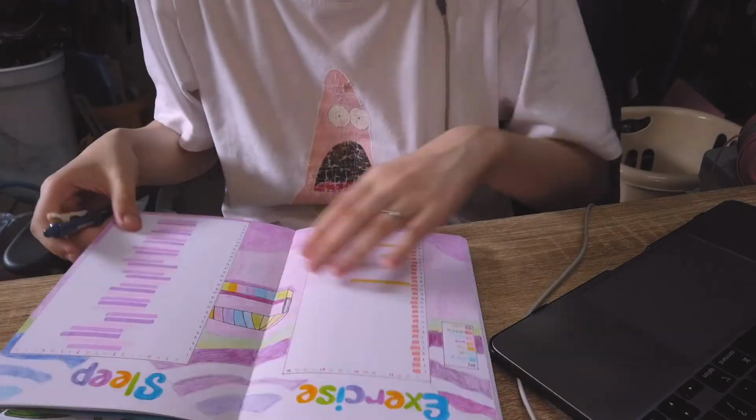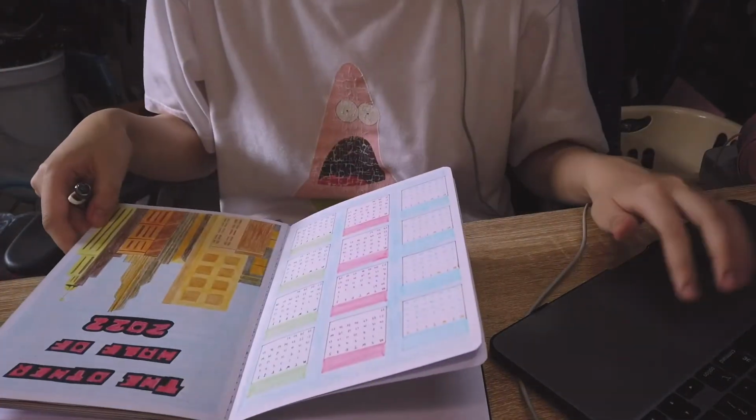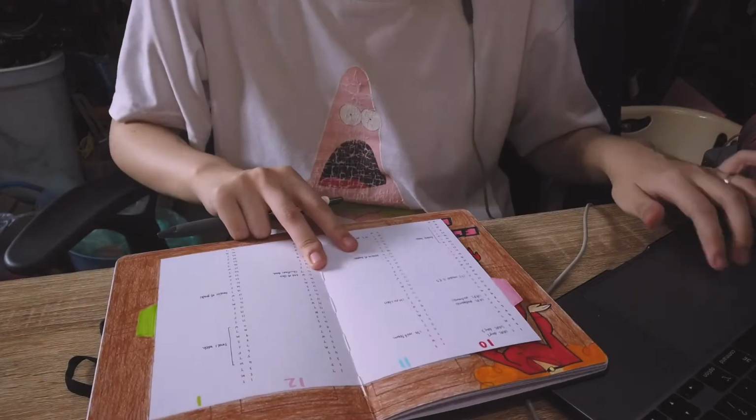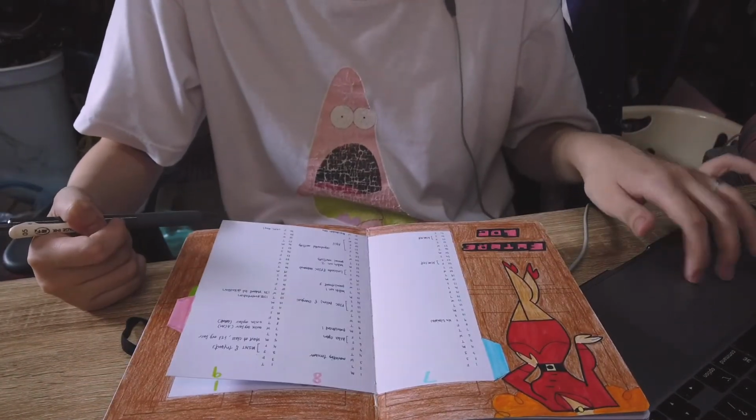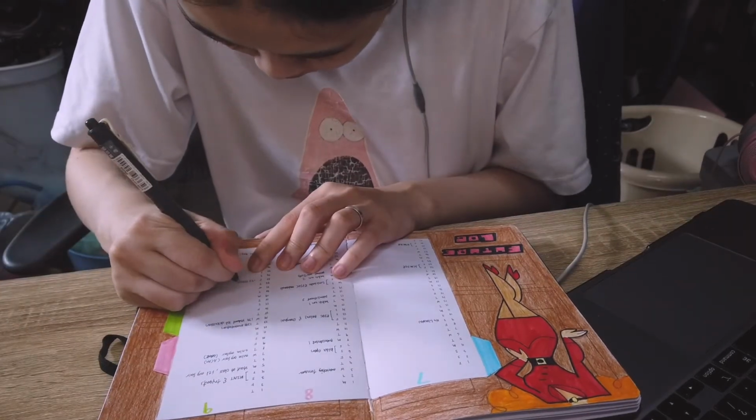A new sem, a new Notion page, but this time with a little twist. I have a lot to juggle this semester, and I thought to also include the other responsibilities I have to create a cohesive list on my Notion page. So let's get into it.